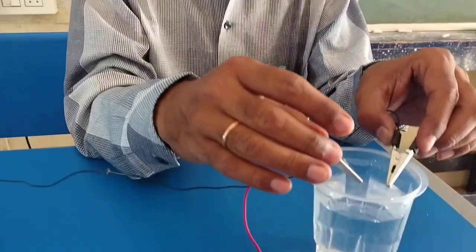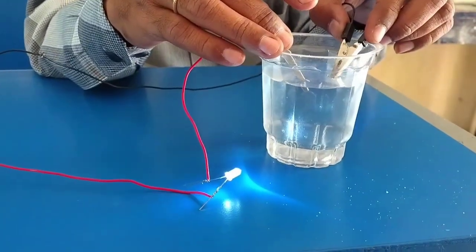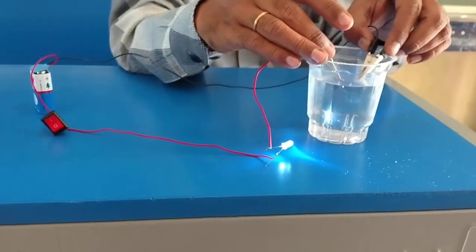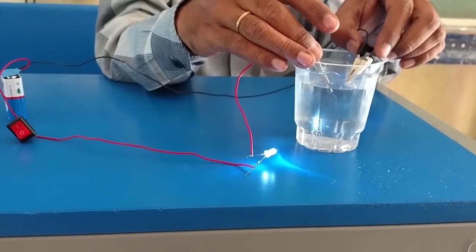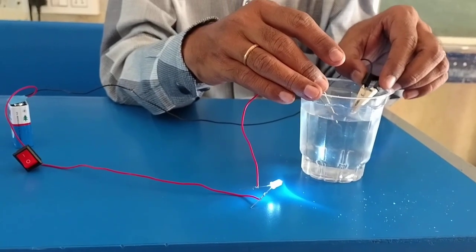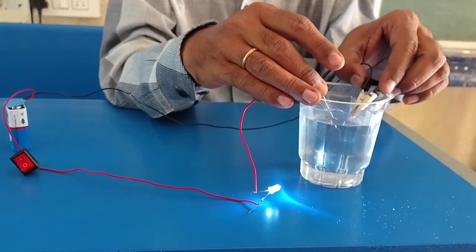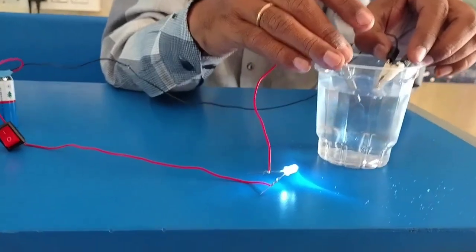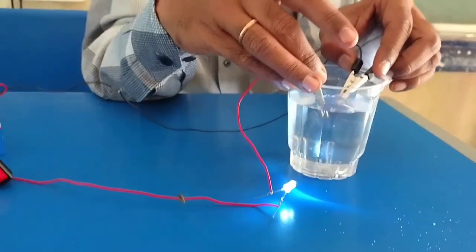You observe. Whenever the two electrodes or crocodile pins are placed in the salt solution, the bulb glows, and in addition to that, the electrolysis process can be observed.